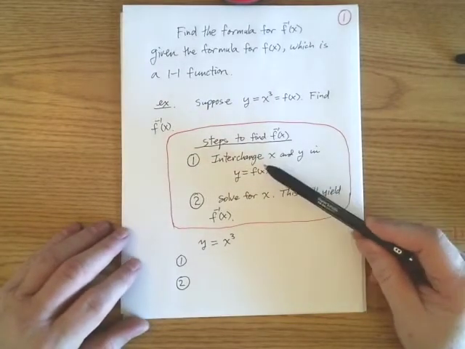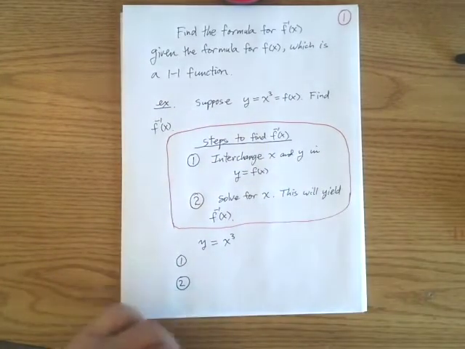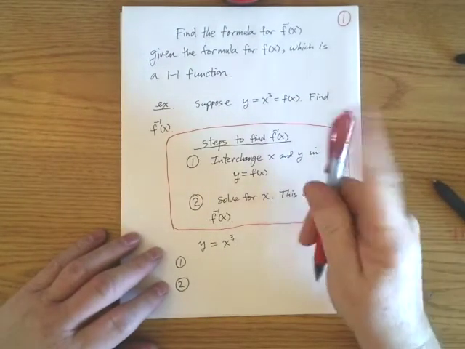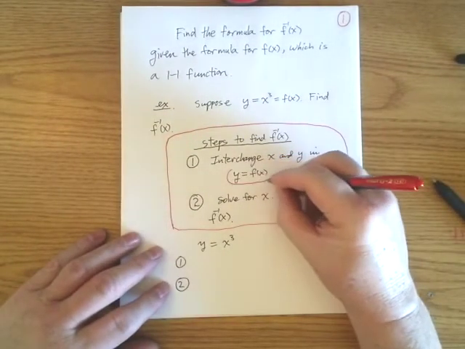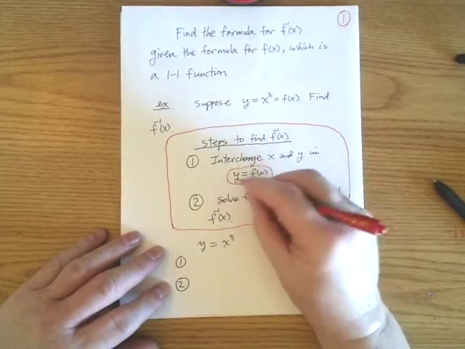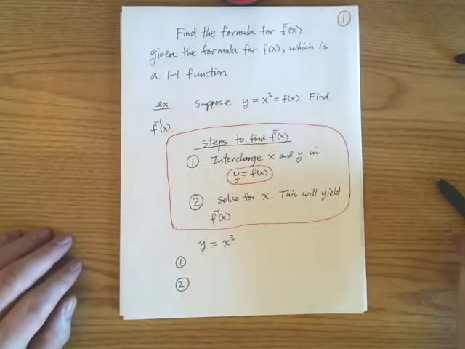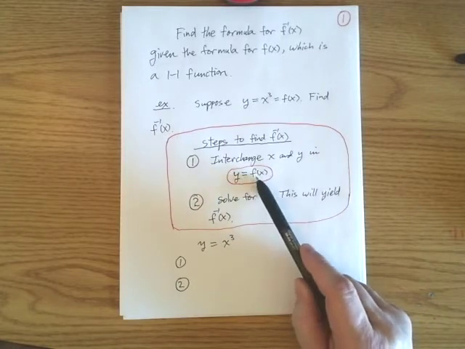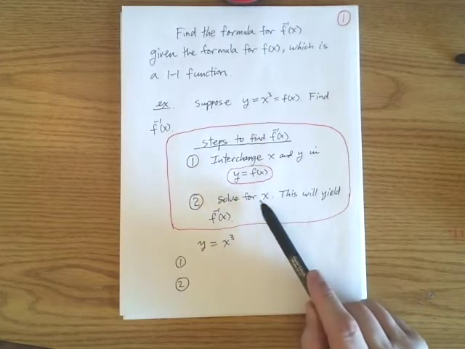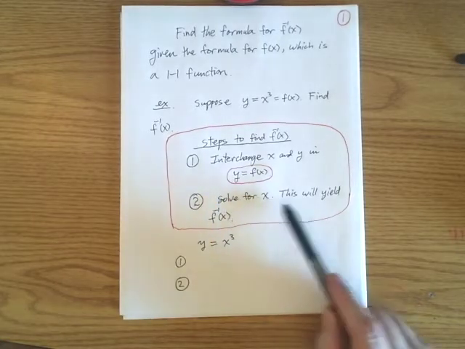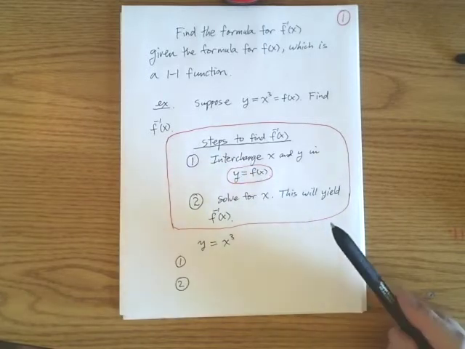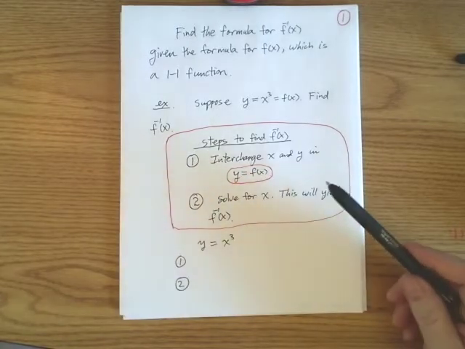Here's what you want to do. If you're given a formula, you've got y equals f of x. If it isn't given that way, you write it like that, y equals f of x. What you want to do is interchange x and y in your formula, and then solve for x. Now, solving for x is going to be the hard part. Interchanging x and y in a formula is trivial, but it's going to be necessary.